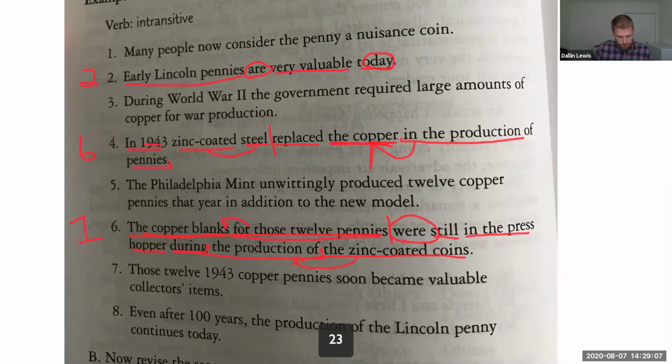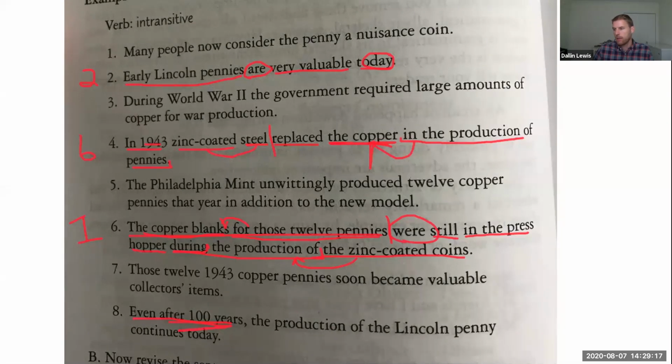All right, last one. Even after 100 years, the production of the Lincoln penny continues today. I have an introductory phrase. It happens to be a prepositional phrase, so I know my subject can't be in there. The next noun phrase I have is the production of the Lincoln penny. The prepositional phrase of the Lincoln penny is modifying production.